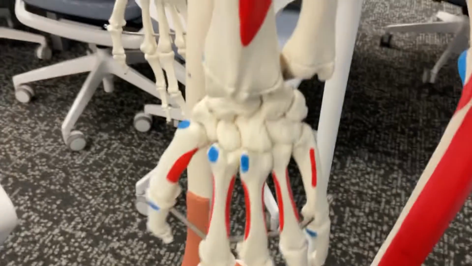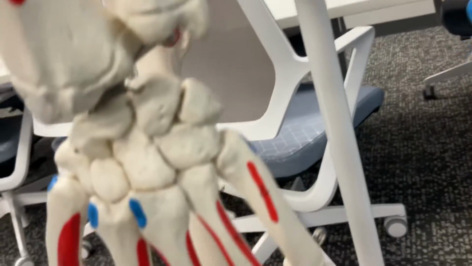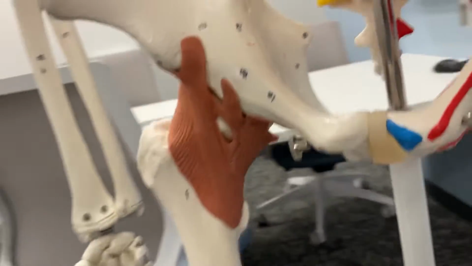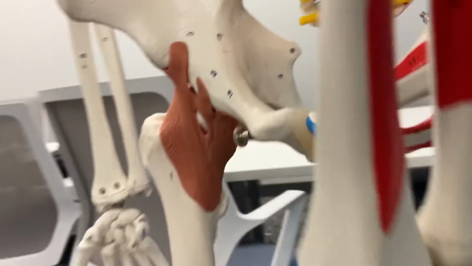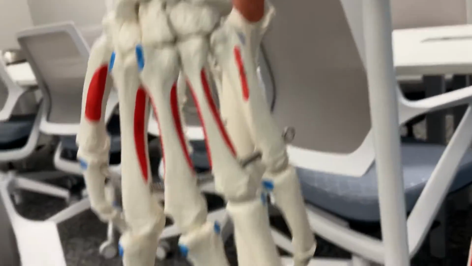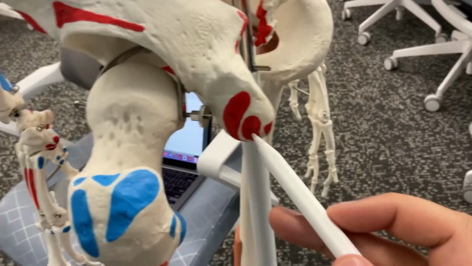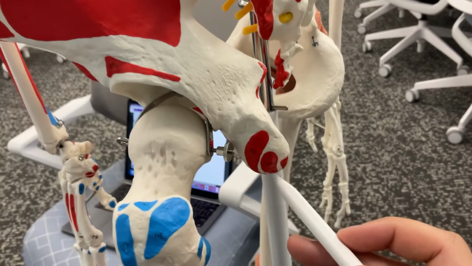And then we have the biceps femoris muscle, which is going to be 130, which is right here, biceps femoris, right along the ischial tuberosity.